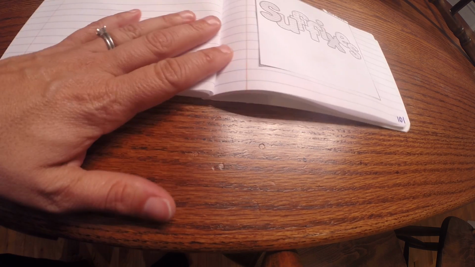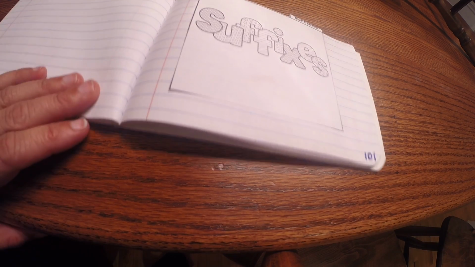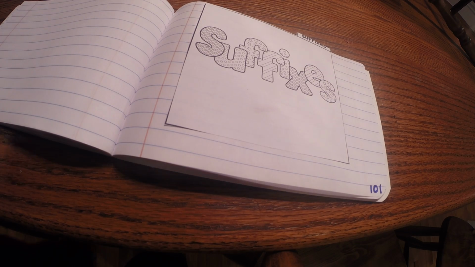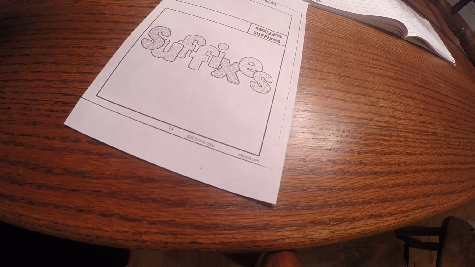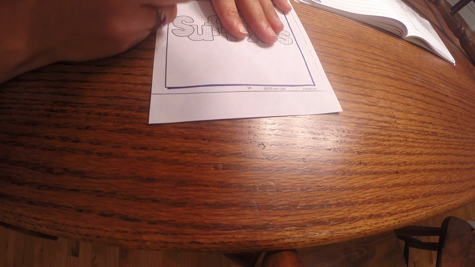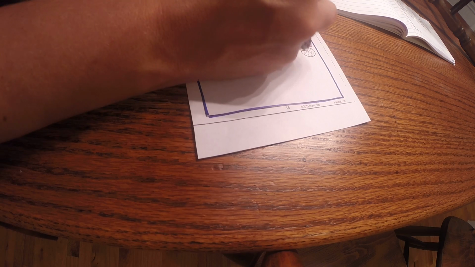So on page 101, we are going to do suffixes. You're going to have your last sheet here, which you're going to cut. So let's outline, and you can just cut right where you need to. I'm just trying to help you with outlining it a little bit. Remember to be careful when you go in here. You don't want to cut wrong.